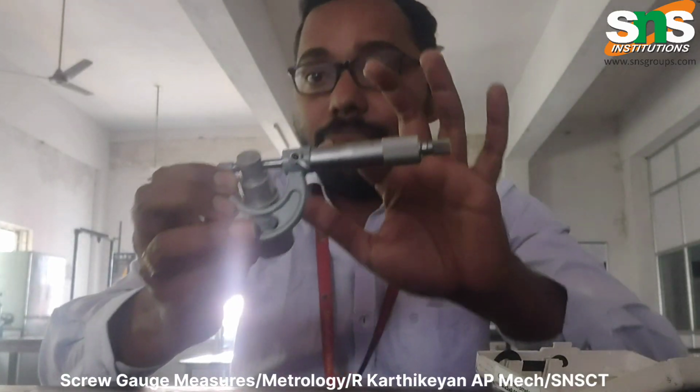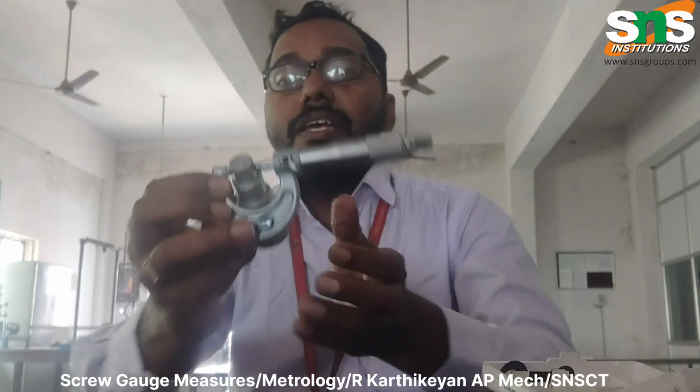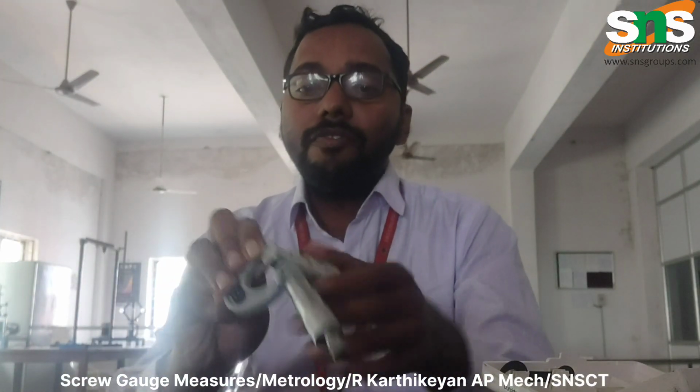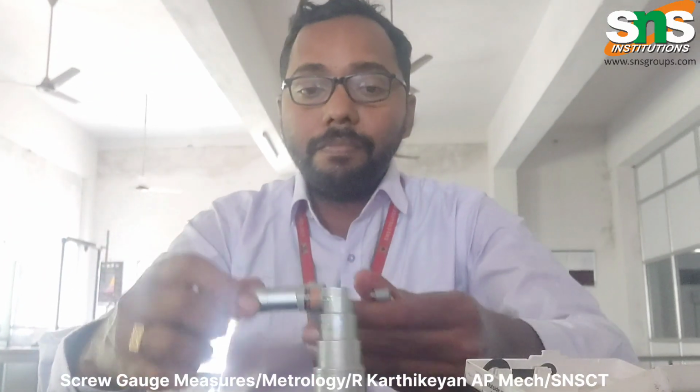So the total reading is the head scale value plus the pitch scale value. The pitch scale value is 0.22 and the head scale is exactly 15 mm. It does not show 15.5, it is exactly 15 mm. So you add them to get 15.22 mm. That will be the exact diameter of the workpiece.